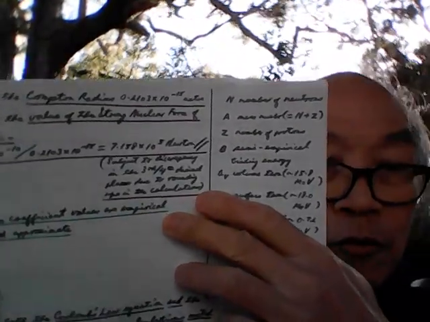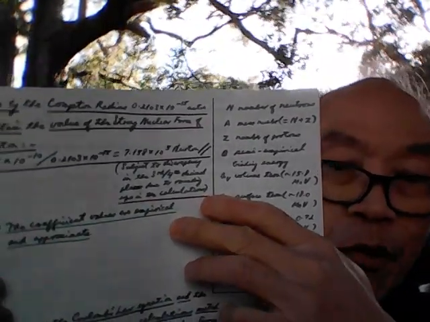And note that the coefficient values here are empirical and approximate. This I also quote directly from the book, from the Cambridge Handbook of Physics Formulas.